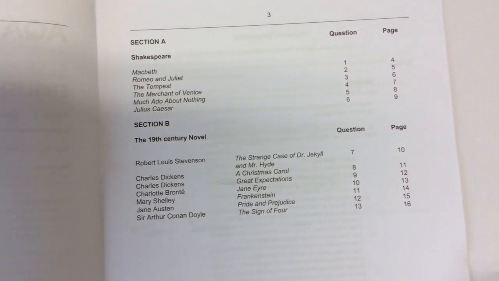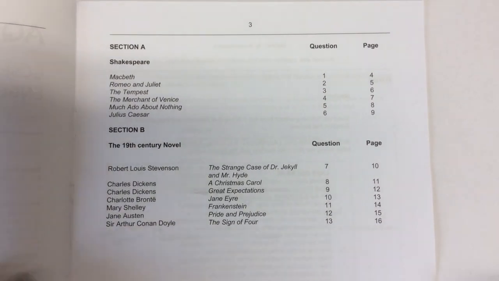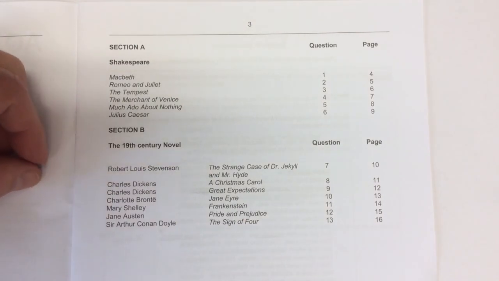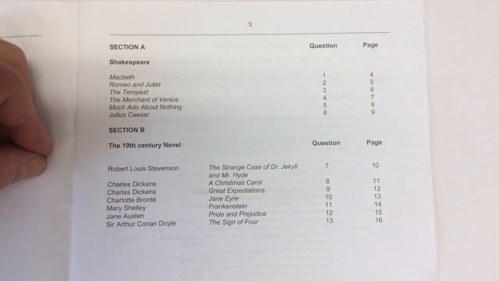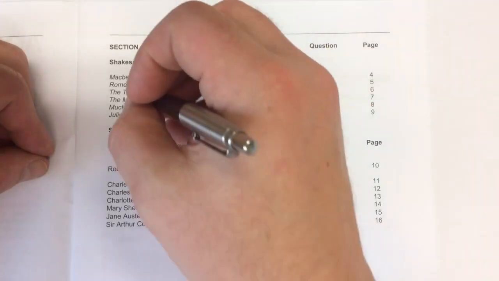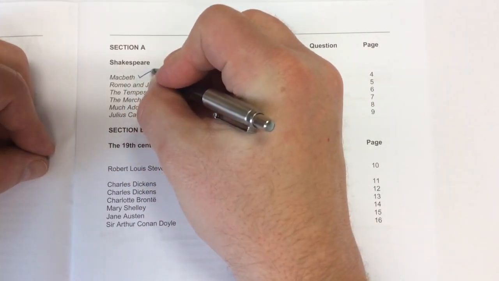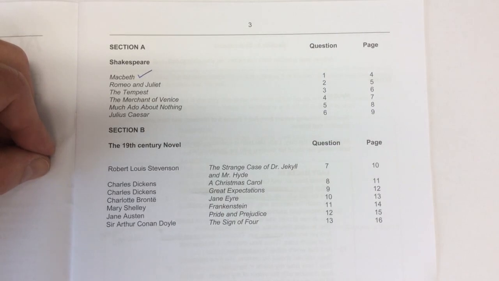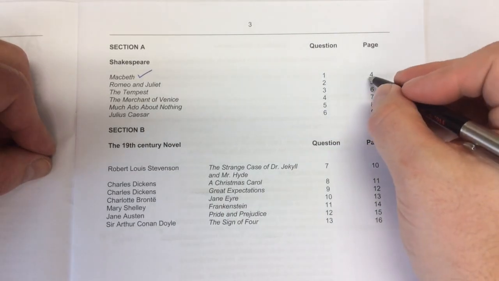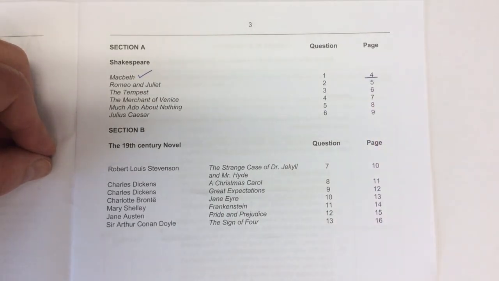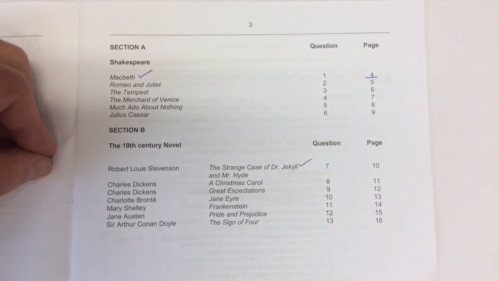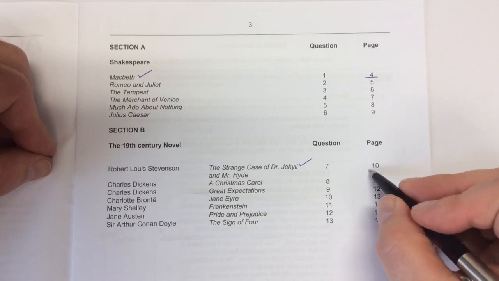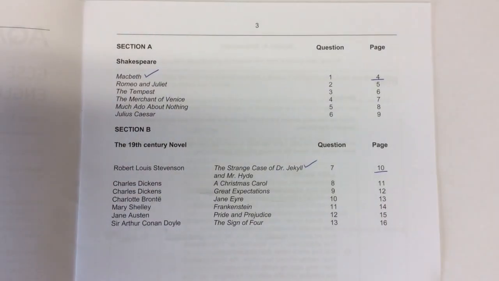When you open it up to that first page, you find which texts you are studying. Believe it or not, some students will just pick a random text and not one that they've been studying at all. Well, my students hopefully will realise that they have studied Macbeth and they're going to answer that, and they'll find that on page 4. And they also know that they've studied The Strange Case of Dr. Jekyll and Mr. Hyde, and they know that that's on page 10. So that's where they're going to go first.